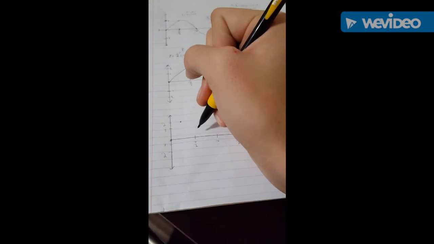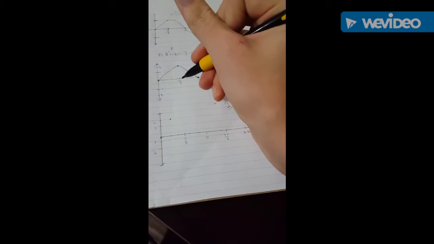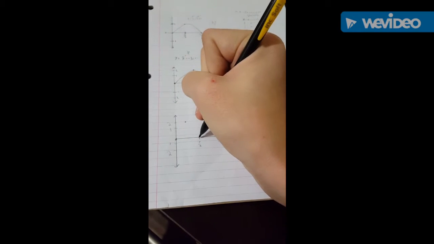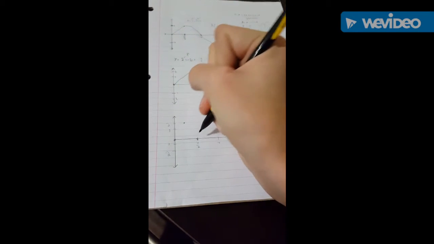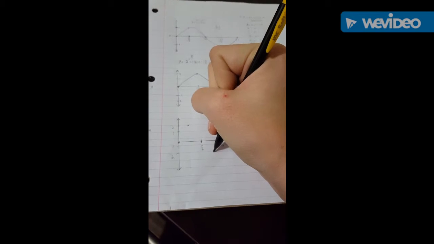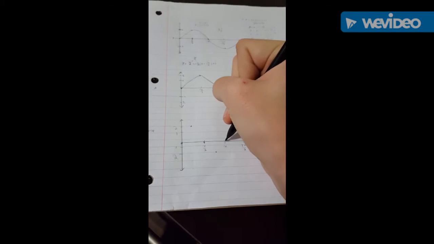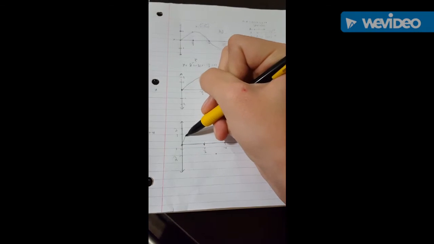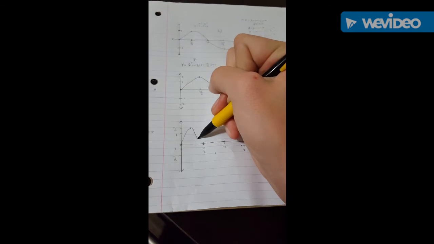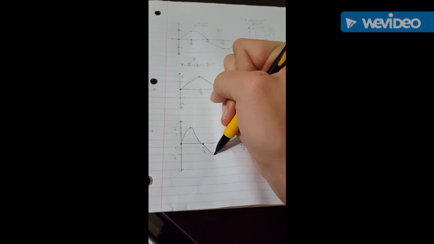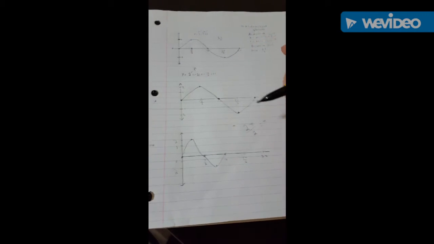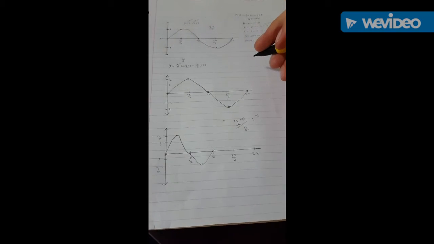So this is just really because we have to fit this whole sine function in this space right here. Let's go ahead and finish plotting the rest of our points. So that is basically changing our period.